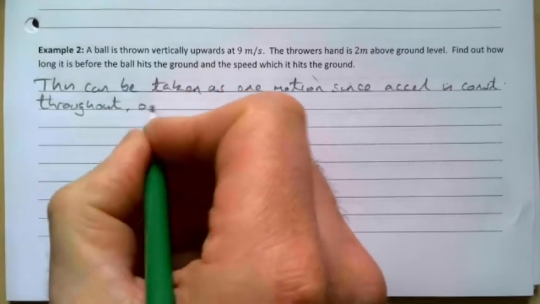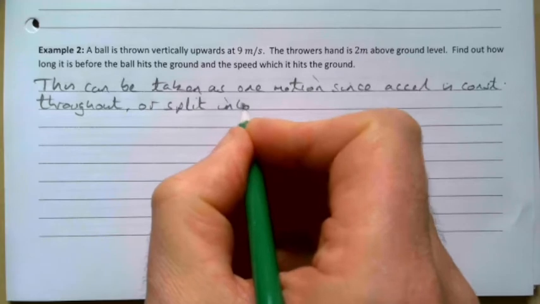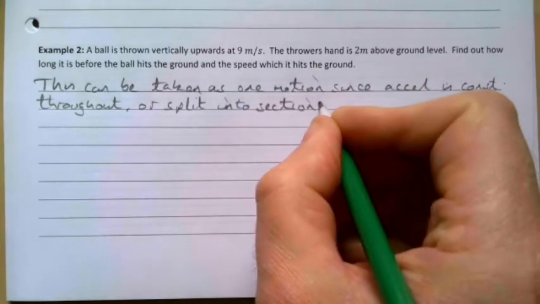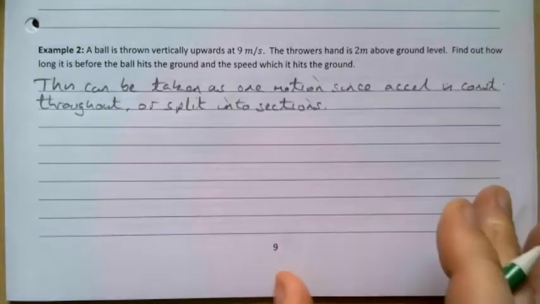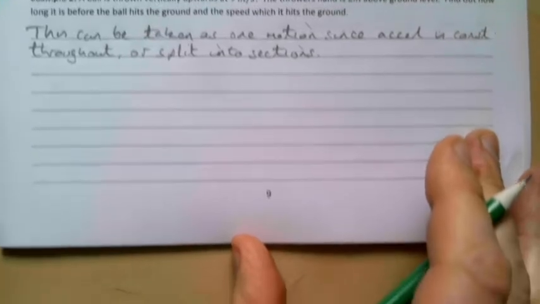Or we can split it into sections. I'll probably try and do both here. I'm going to be doing all on a separate sheet. So taking it all as one motion.